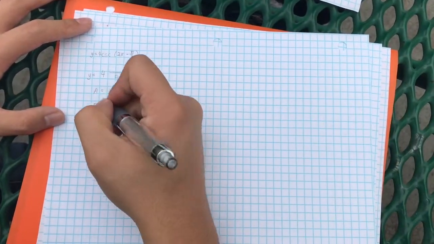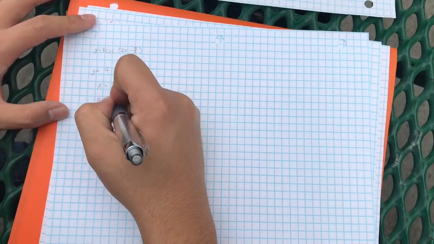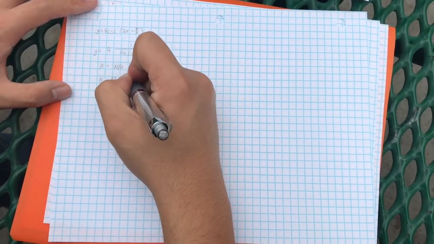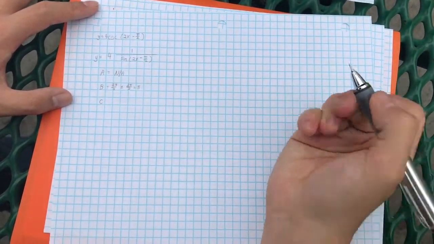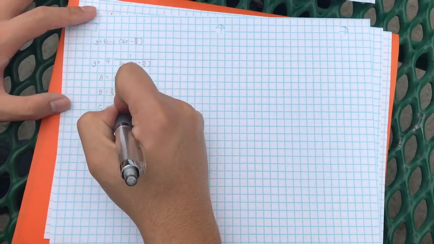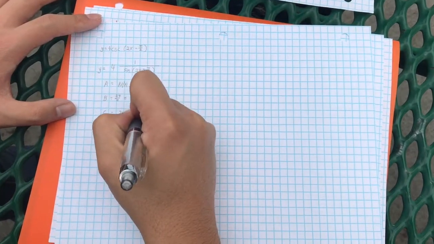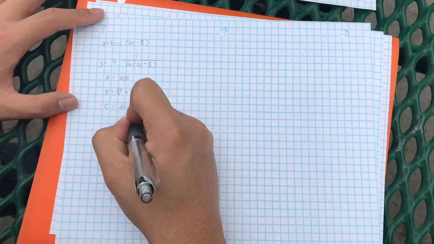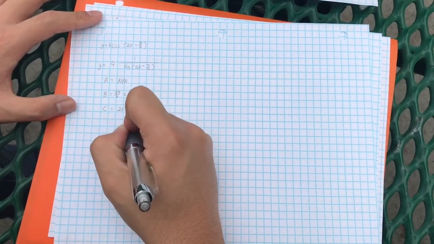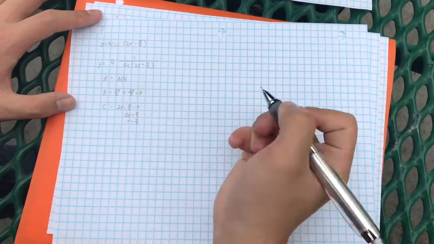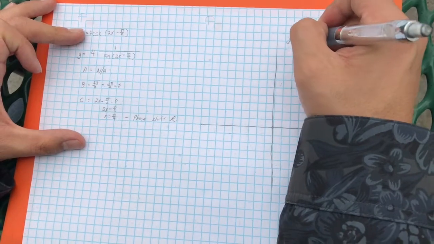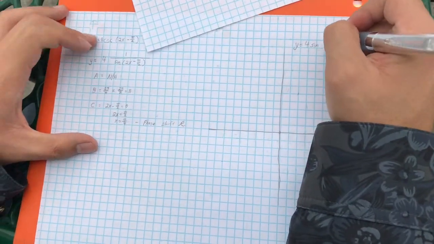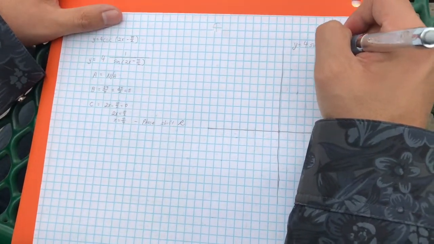And from the equation, 2 pi over 2 is equal to pi, so you can find the period is equal to pi. And from the equation 2x minus pi over 2 equals 0, which is 2x equals pi over 2 and x equals pi over 4, we can find the phase shift is pi over 4 to the right. So first, let's graph the parent function, which will be y equals 4 sine (2x minus pi over 2).